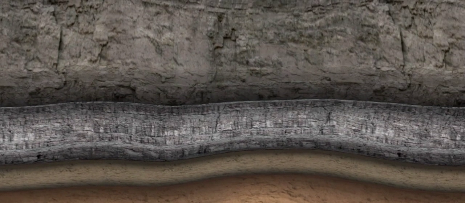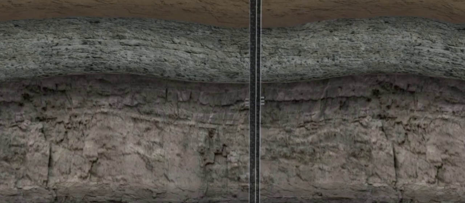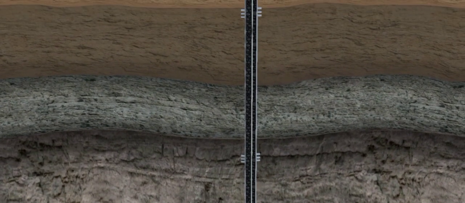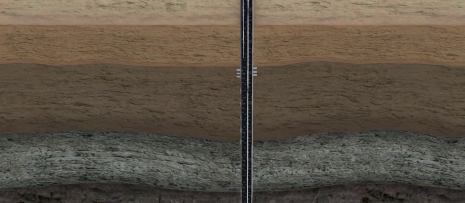The density of crude oil and natural gas is less than that of water. Therefore, water is found at the bottom of the trap, crude oil in the middle, and natural gas at the top.